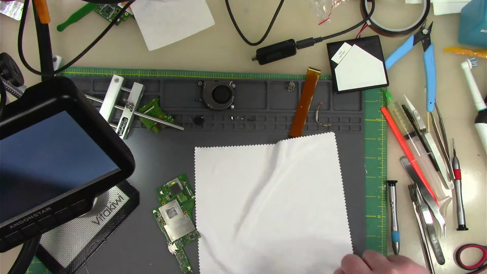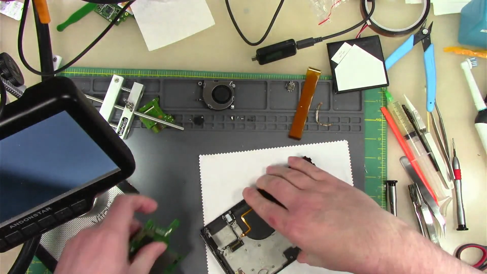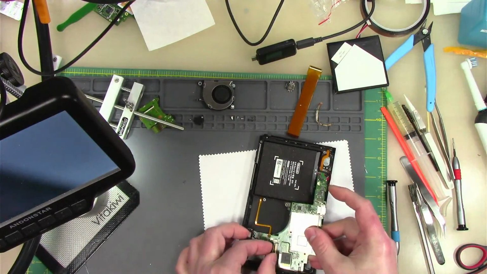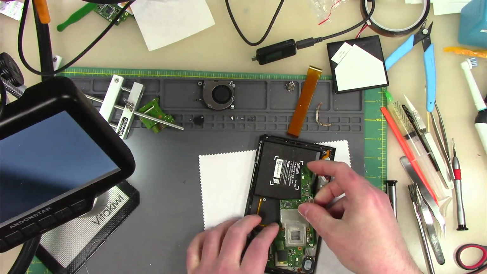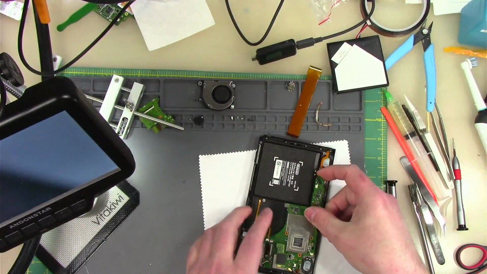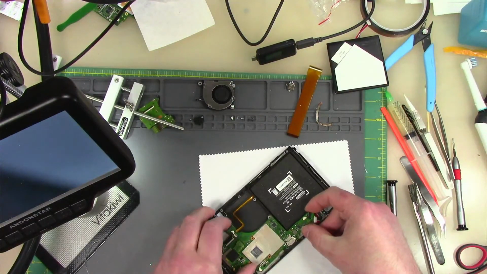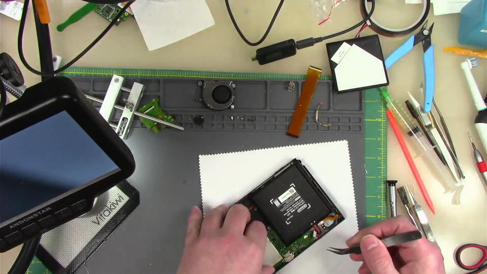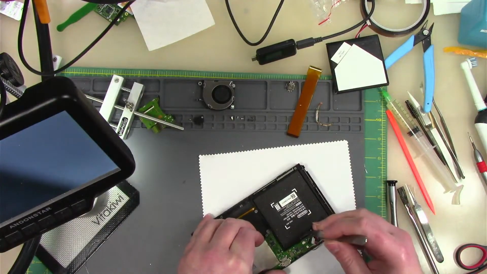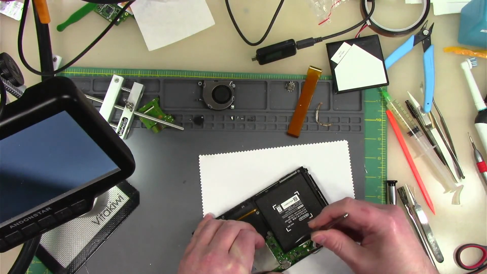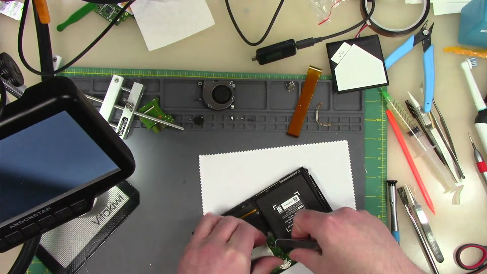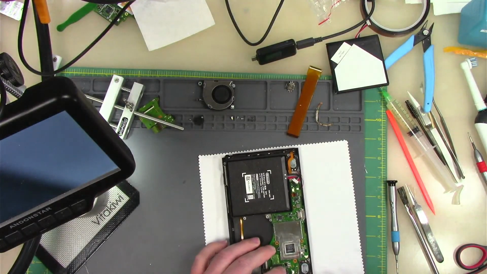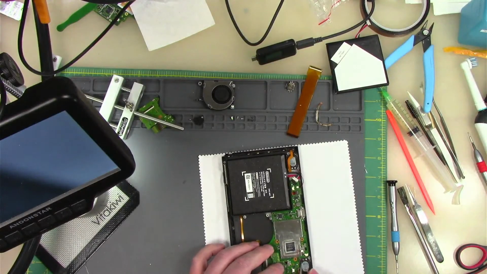First, I need display. So get backlight hooked up here.